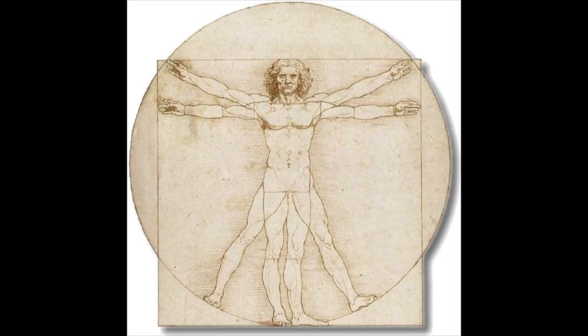Hey guys, sorry I had to be out today, but here is how to make sure you know exactly what needs to be on your Vitruvian Man poster. So every single one of you can make 100.